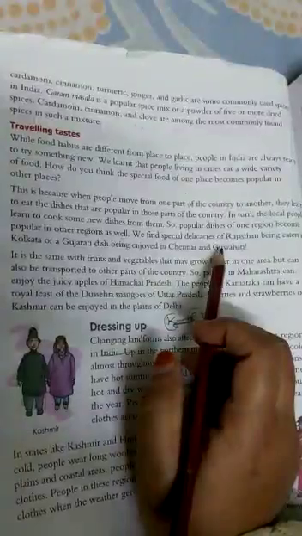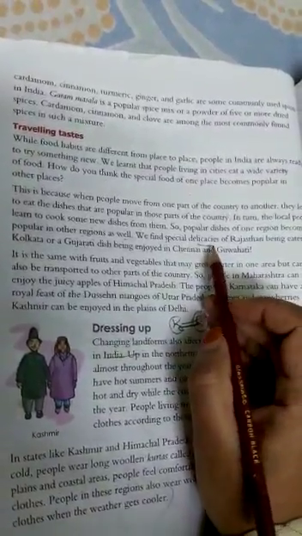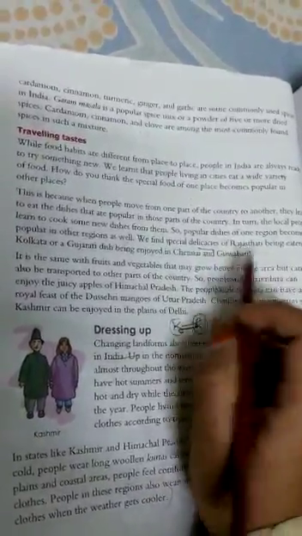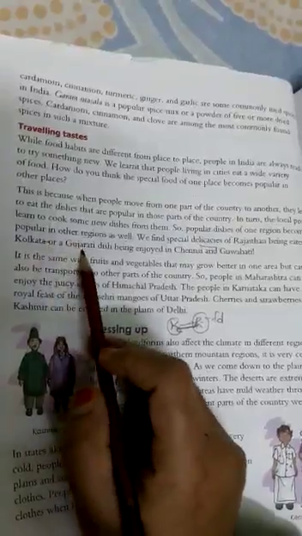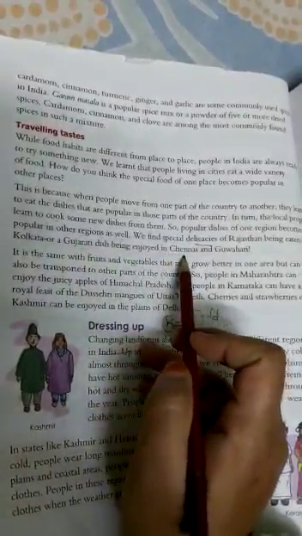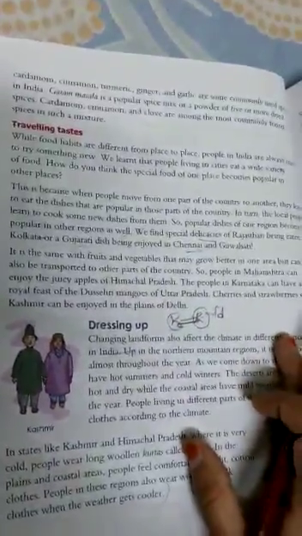Here he is giving an example. Delicacies means what? Special food of one place. So special food of one place, like Rajasthan's, will be eaten by the Kolkata people, or a Gujarati dish being enjoyed by the people living in Chennai and Guwahati. So in this way, the popular dishes get exchanged in between. They get popular. Okay, children.